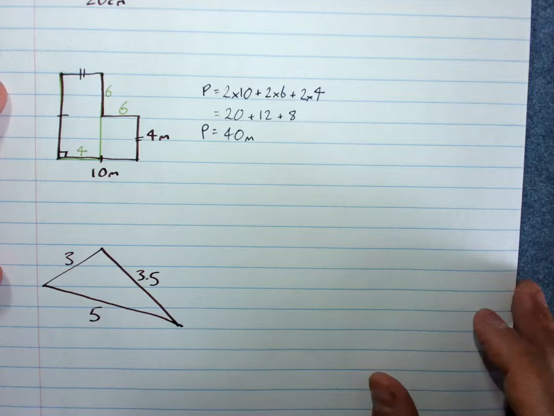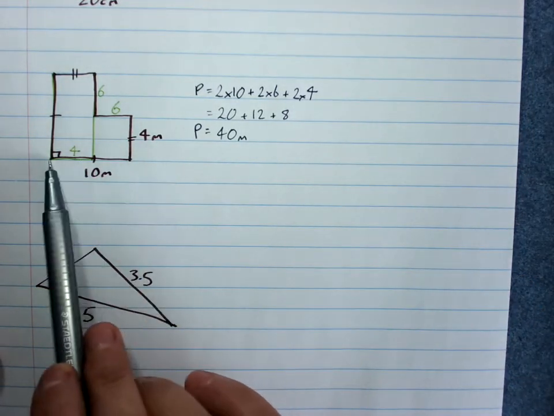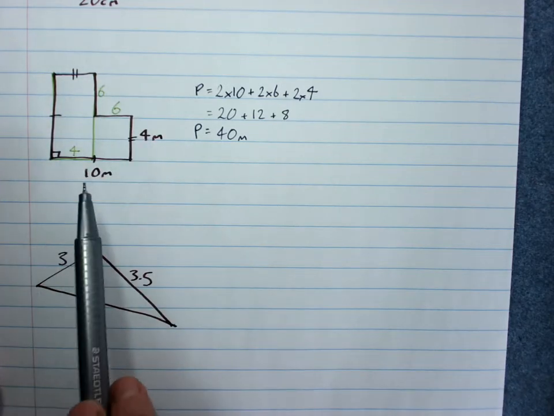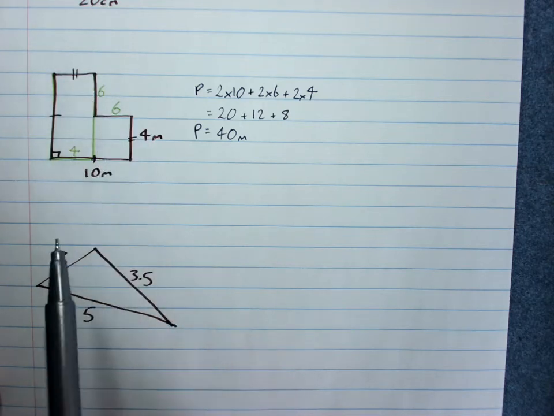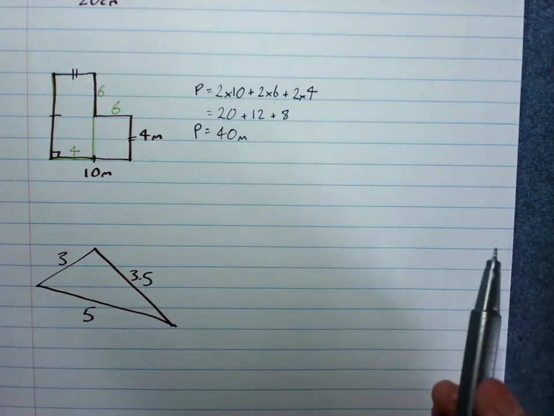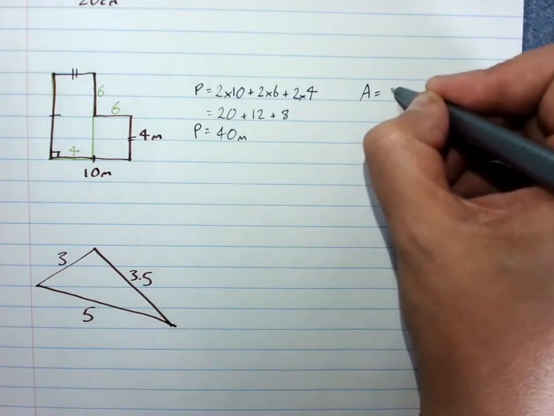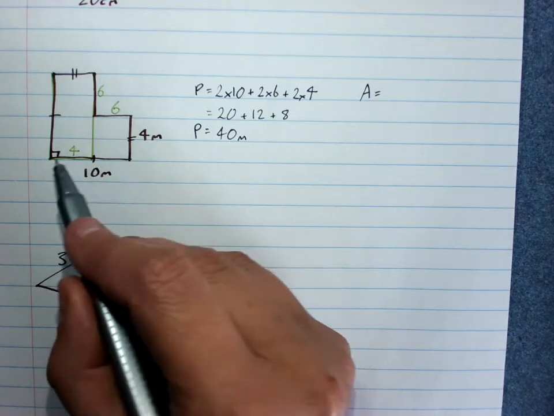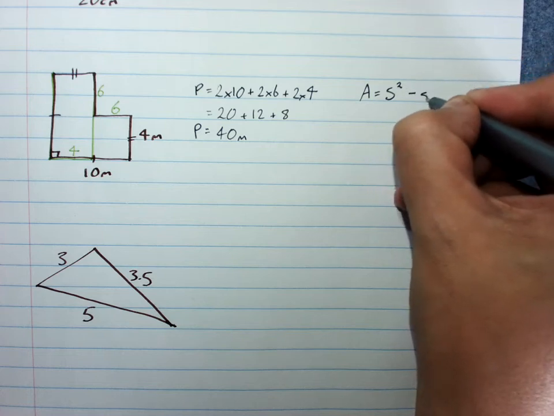For the area of this shape, I've got the option of finding the large square and subtracting the small square, or the option of, say, finding this rectangle and adding them together. There are a lot of options there. There'll usually be more than one way to solve it. I'm going to say area equals. Now what you can do is just a little trick. The side of a square is S. I'm going to say capital S squared minus little s squared.